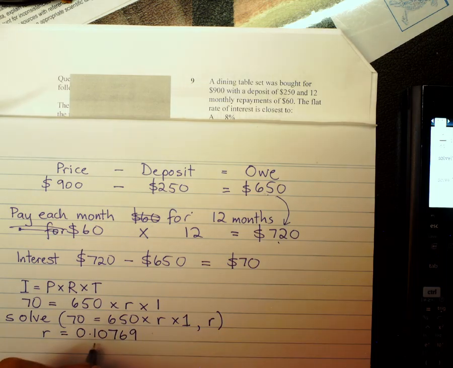I need it as a percent. So to get it to be a percent, I need to multiply by 100. So R equals times by 100, 10.77%.